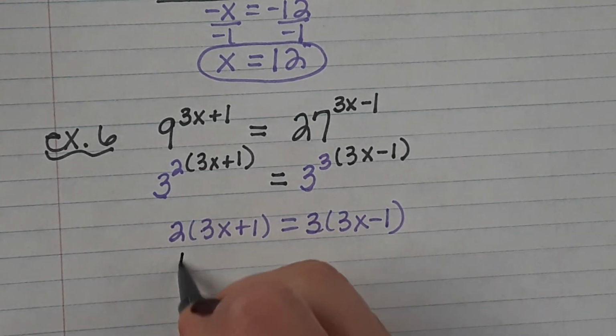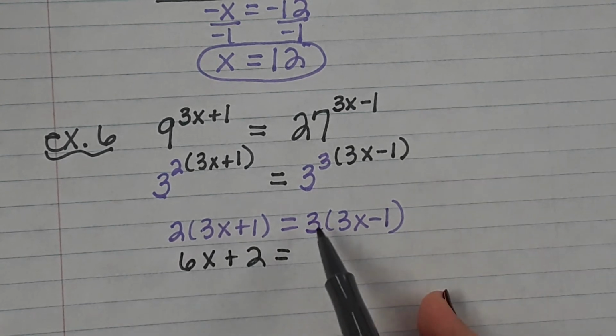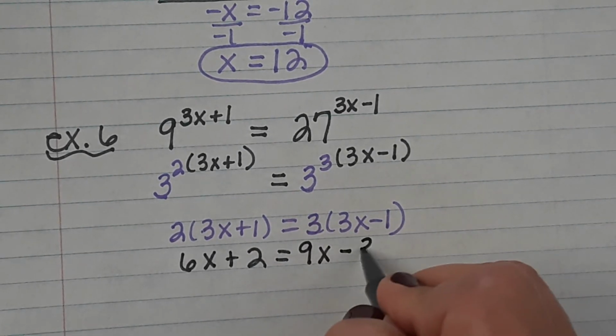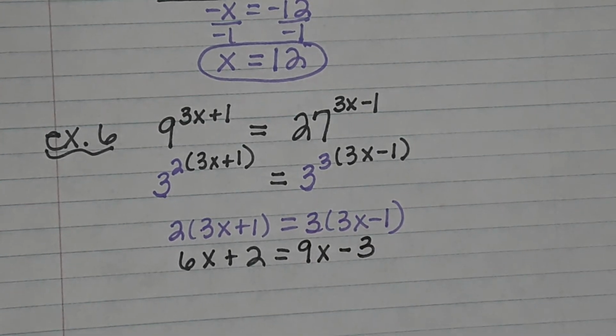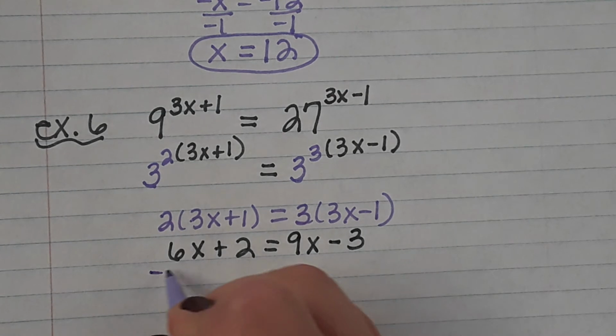2 times 3x is 6x. 2 times 1 is 2. 3 times 3x is 9x. 3 times negative 1 is negative 3. I'm going to move the 6x to the right side because it's smaller than 9.